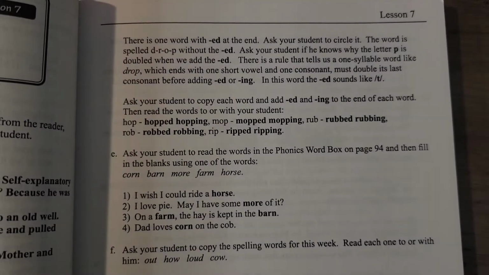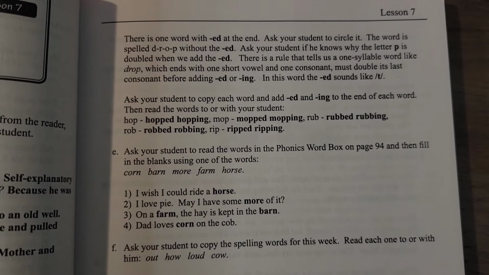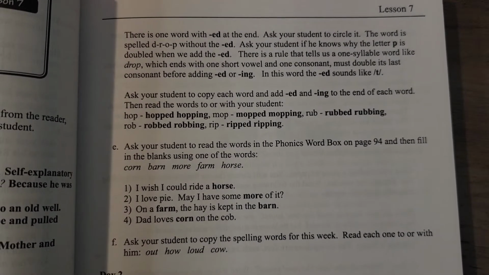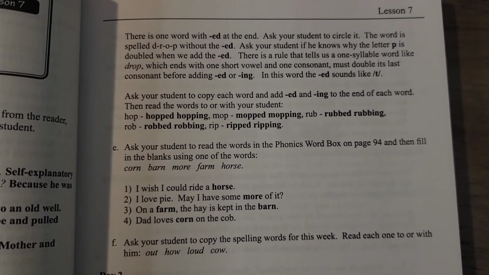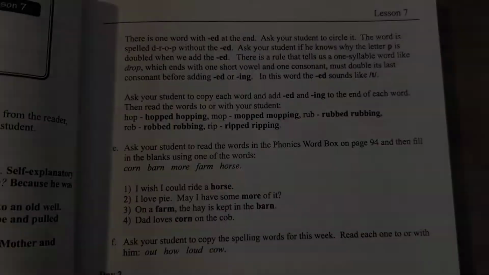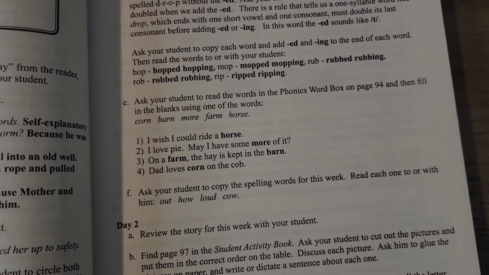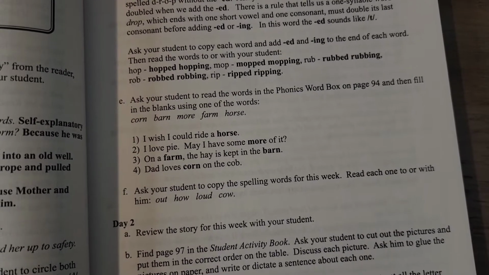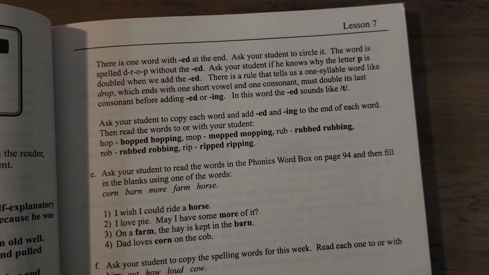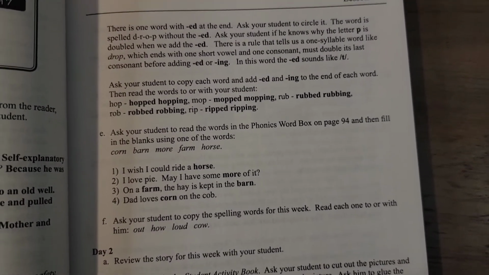And E says, ask your student to read the words in the phonics word box on page 94, and then fill in the blanks using one of the words. So it gives instructions. And then F gives the spelling words for the week. So let's hop back over to the student guide so you can see what your student would be looking at while you are giving these instructions.